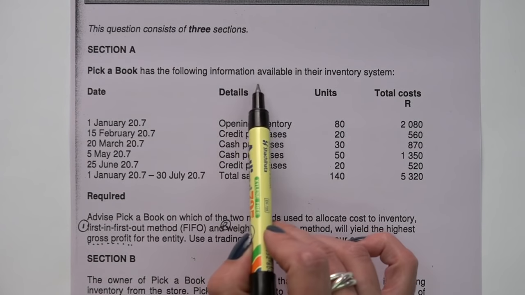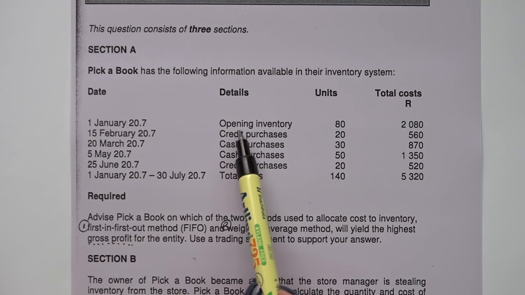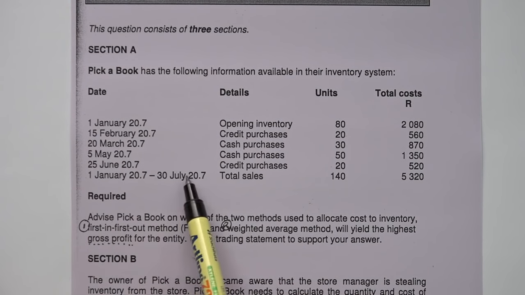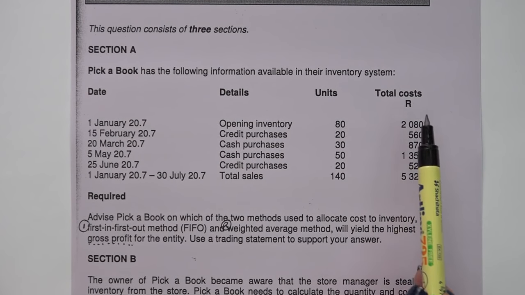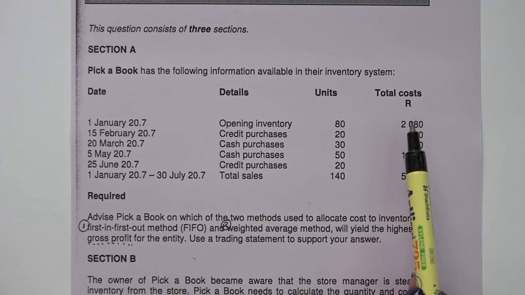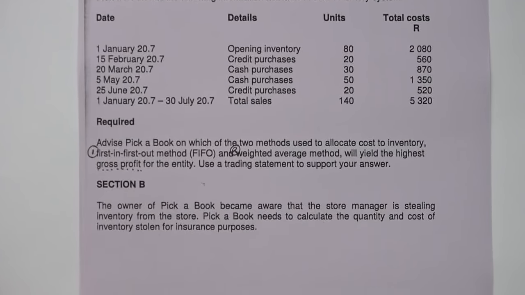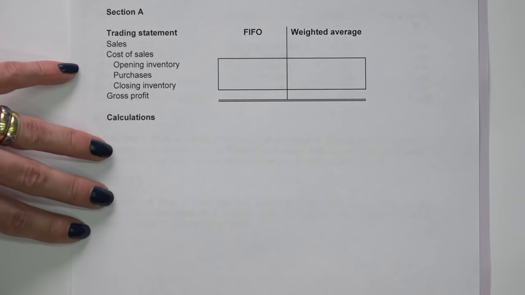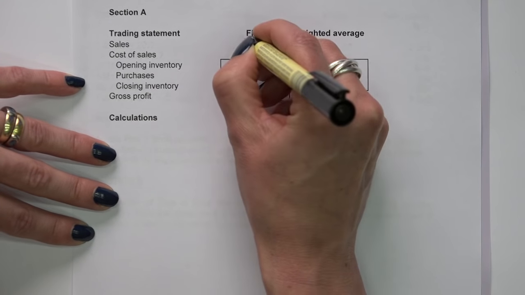Okay, Pick a Book has the following information available in their inventory system. They give us a few dates with opening inventory, cash or credit purchases, and then they give us for the same period of time the total sales, and they give this information both in units and in cost. Remember, when we do our accounting entries in the trading statement, we work with the cost. So if we start by earning marks for the amounts that were given in the table above, for first in, first out, the sales will stay the same for both inventory valuation methods.